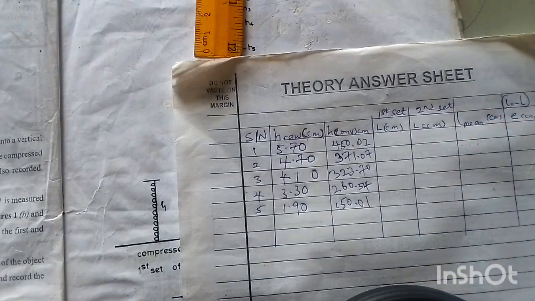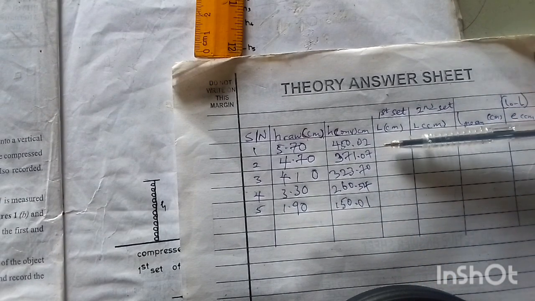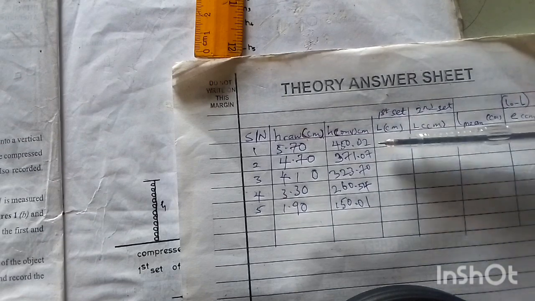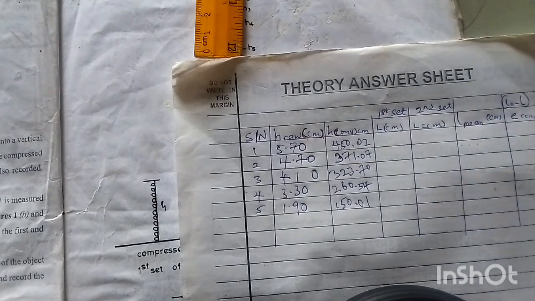The next thing we have left is our L1 for the first set, and L1 for the second set.